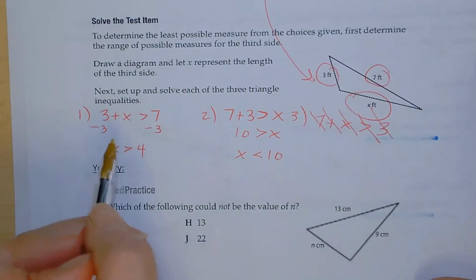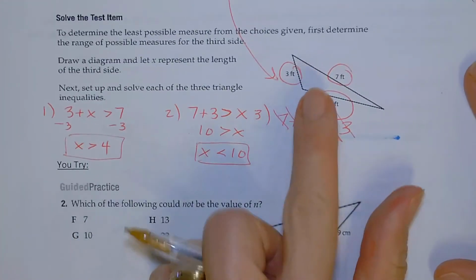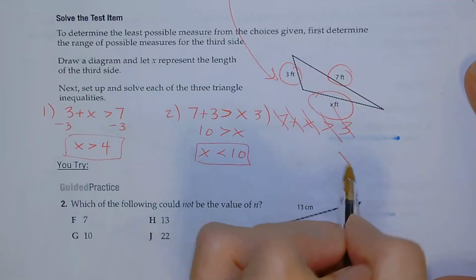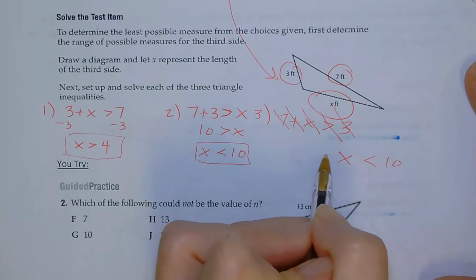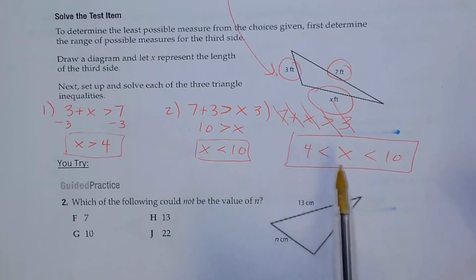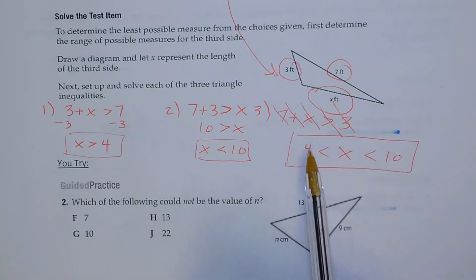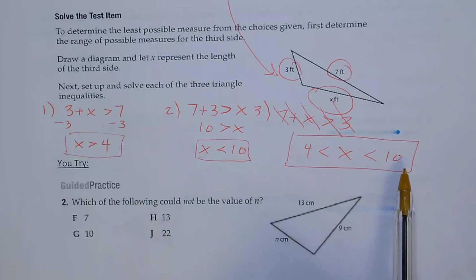So this is the range of values that I'm going to put together for my final answer. My third side, this side right here, has to be smaller than 10 but bigger than 4. That is called a compound inequality, where I know my third side has to be bigger than 4 and smaller than 10.